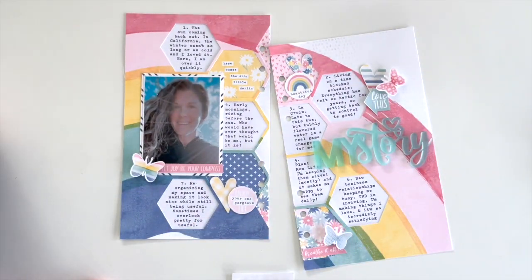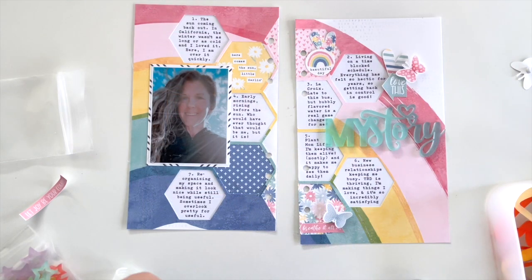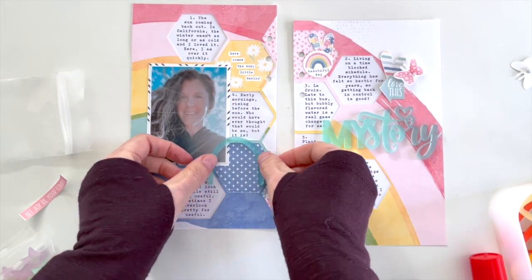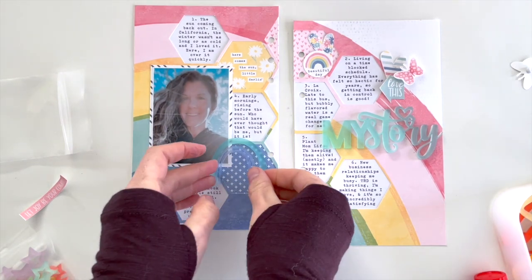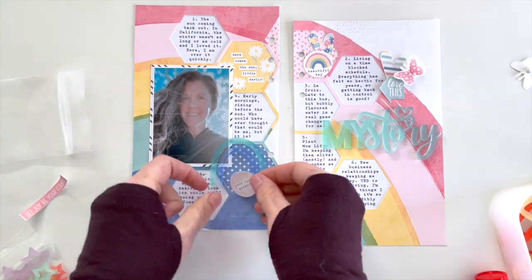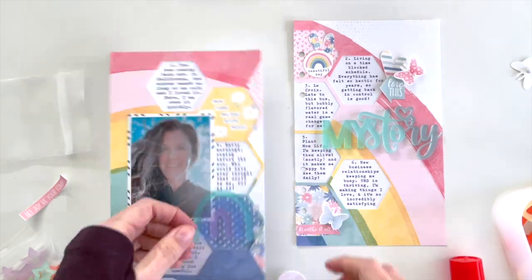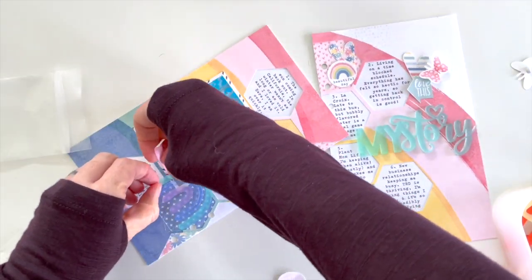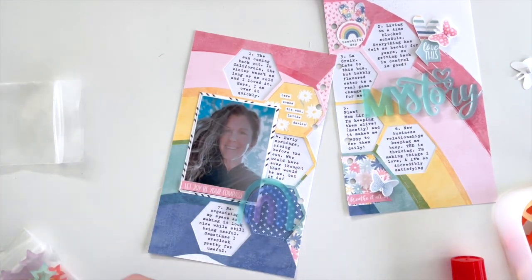I am using some of these circular embellishments because Cheryl had circular cutouts on her page, but I did not mimic those. I just did the hexagon, so I'm putting down the circular embellishments as a nod to her page. So now you can see I am incorporating the acrylic rainbow. Cute.